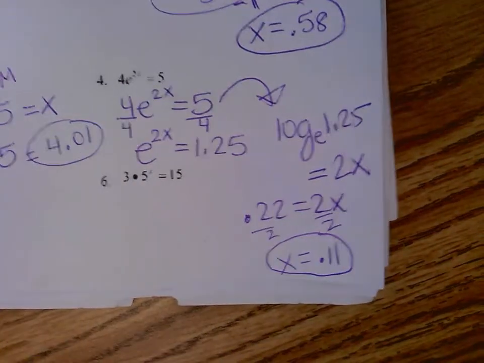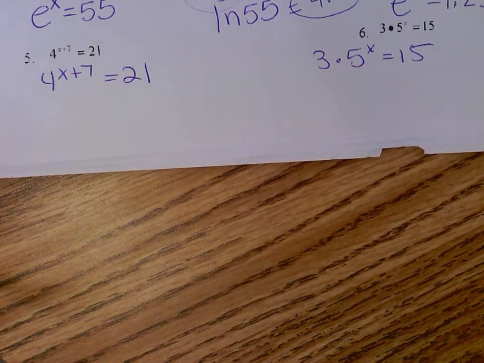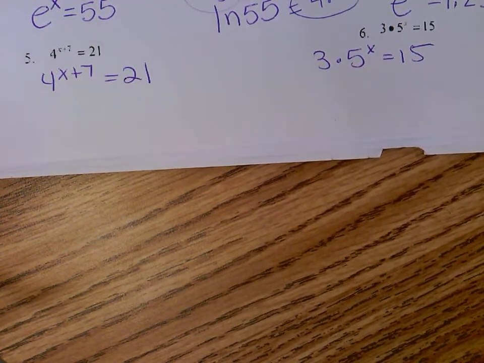On number 6, divide by 3 first. You shouldn't even need a calculator for this one. Number 6 should be no calculator. You can just do it with mental math. So take one more minute and try those problems. I'll put them up. And then I'm going to show you how to do it the other direction with logs.